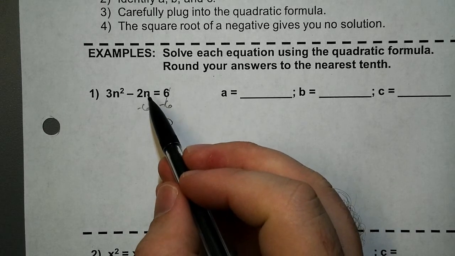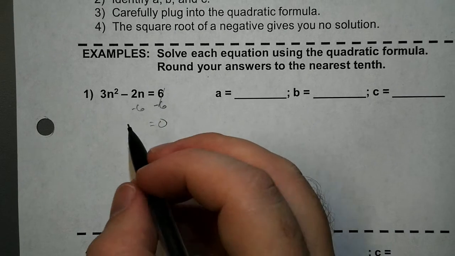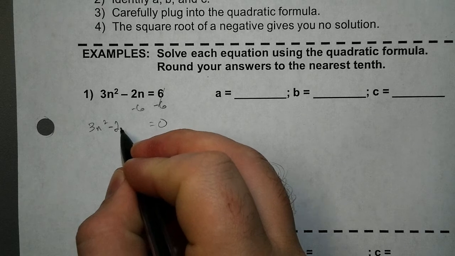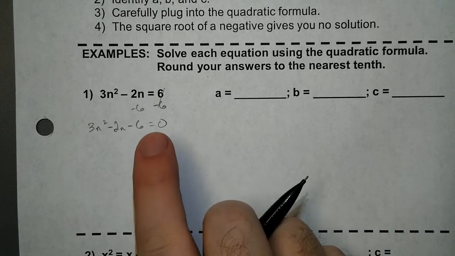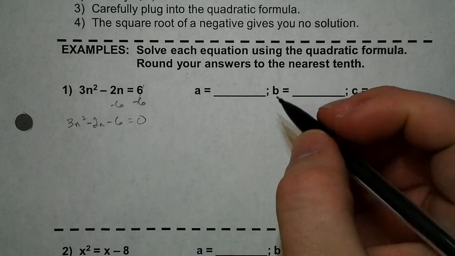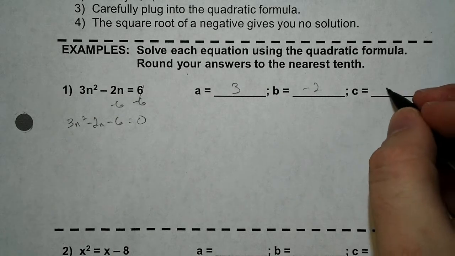We have 6. This has an n, this has n squared. They don't have like terms, so we cannot combine them. You're just going to have to write it sideways. 3n squared minus 2n minus 6. And now we can use the quadratic equation. So, let's label our a, b, and c. Our a here is 3. Our b is negative 2. Our c is negative 6.